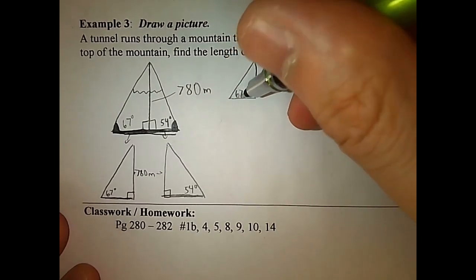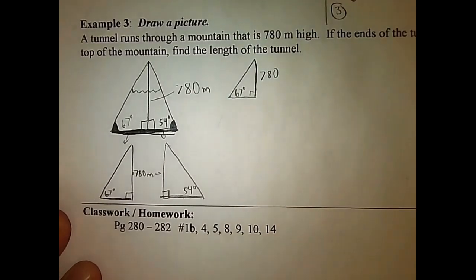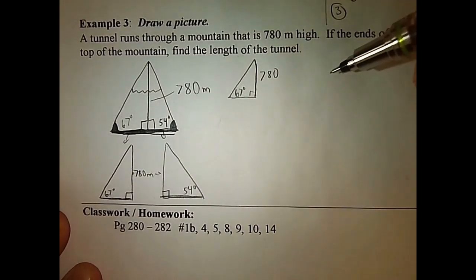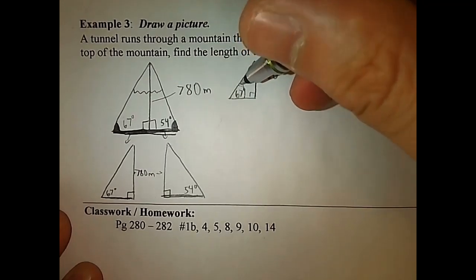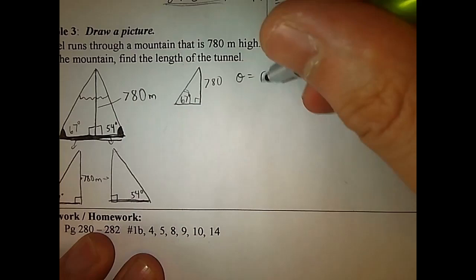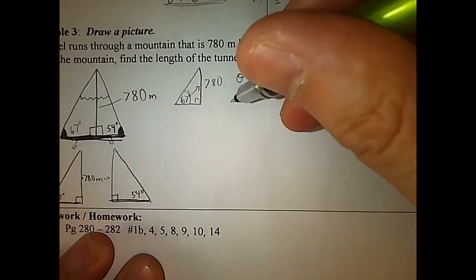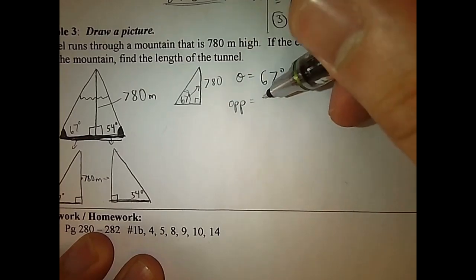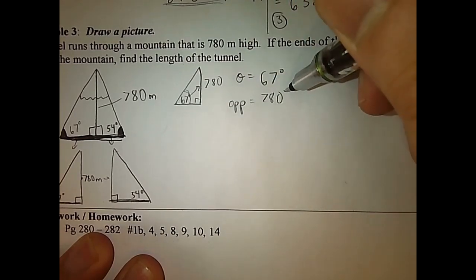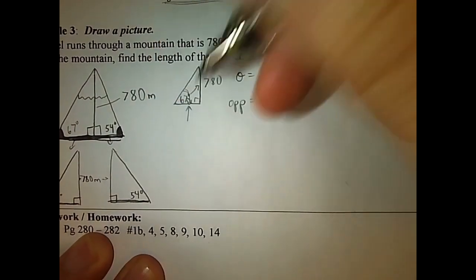This is 67, and this is 780. What are we trying to figure out? Well, this is my theta. Theta is equal to 67 degrees. From this theta, the 780 meters is opposite to that, and I'm trying to find this side length here.